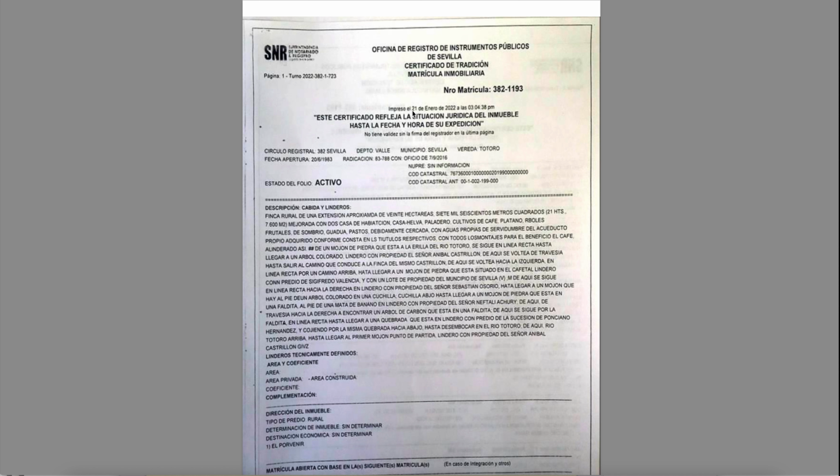This was issued the 21st of January of 2022. Yeah, this is recent. As you can see, this is a little bit fuzzy because it's a scanned page. But well, this is the registration number of this property. This belongs to a type of property that is rural, that is a farm. And again, you see the first part is the description, and it says what the boundaries are and what the size is, like all the brief of this property.